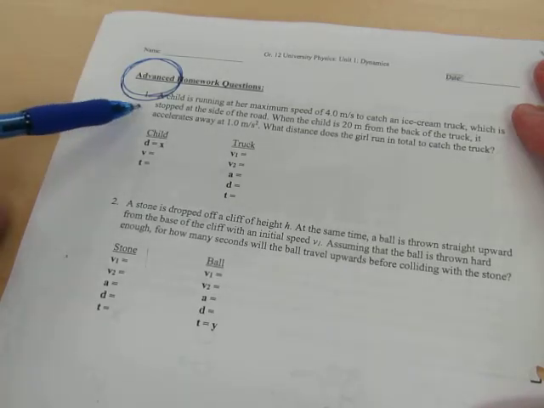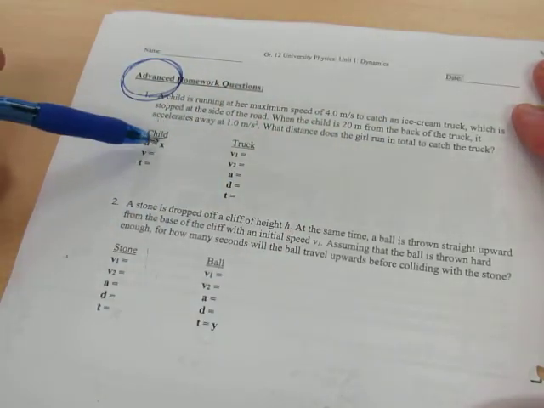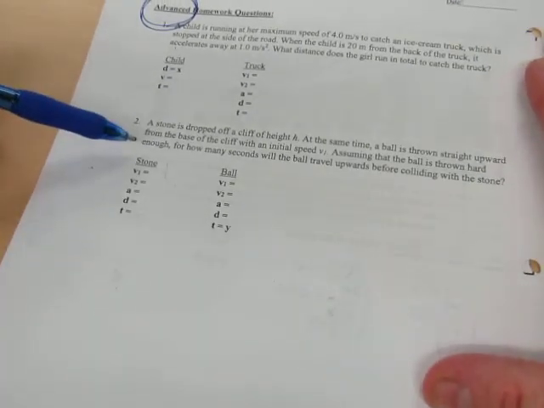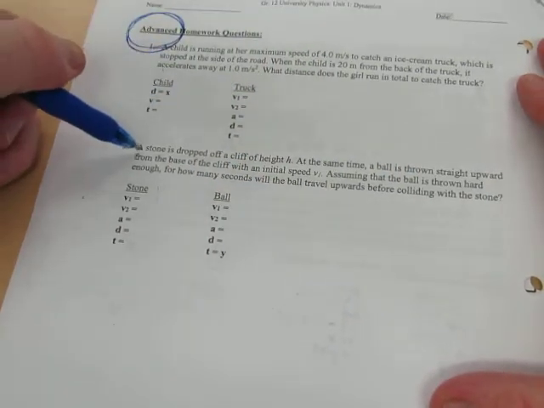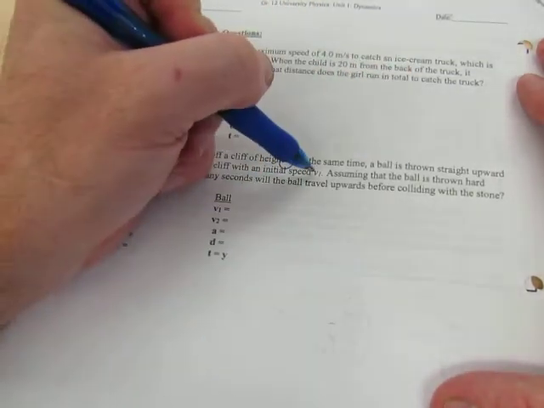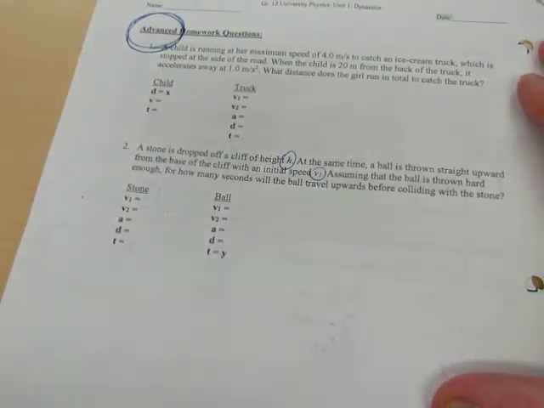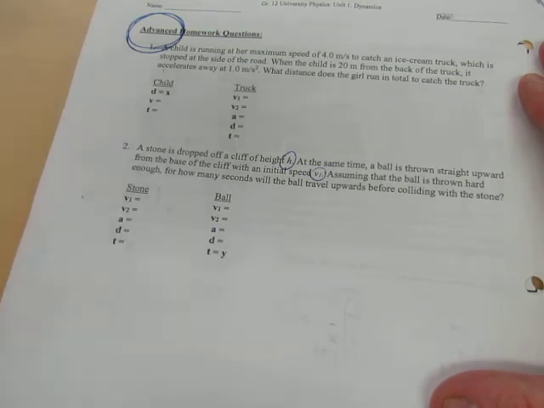So, do question 1. It's a girl chasing after an ice cream truck, and you have to calculate how far she runs to catch the truck. And question 2 is all variables. There are no numbers mentioned in question 2 at all. It's all: a stone is dropped from height h, a ball is thrown upwards with speed v1. It's all variables.